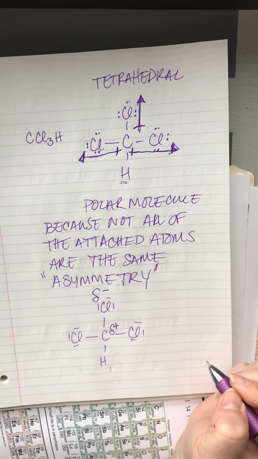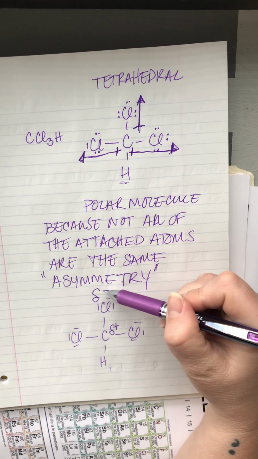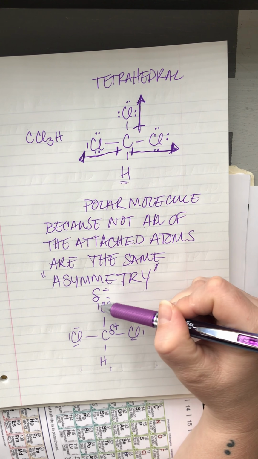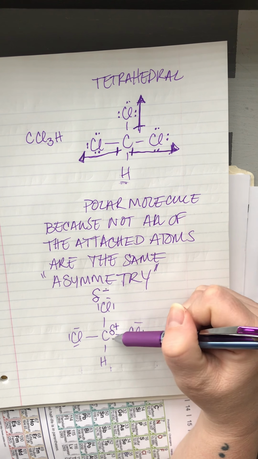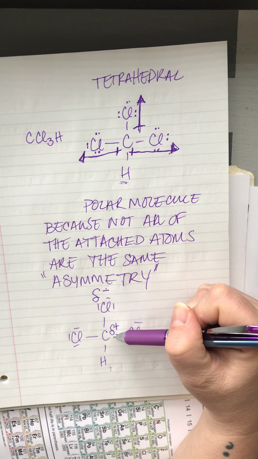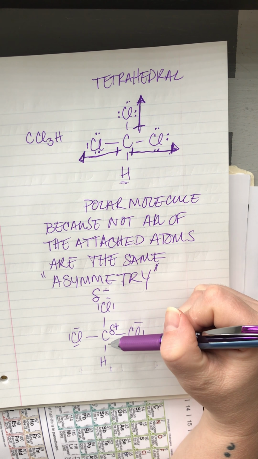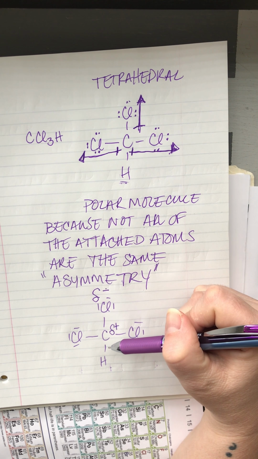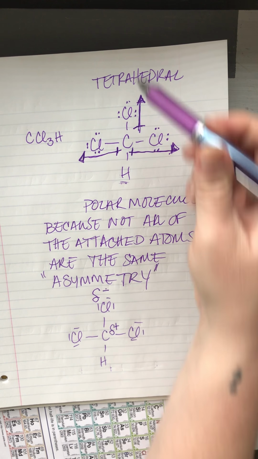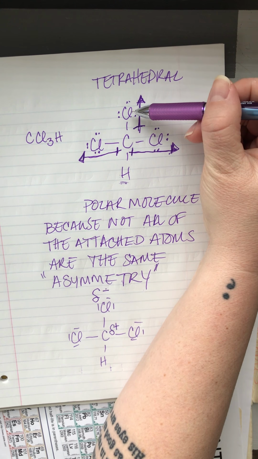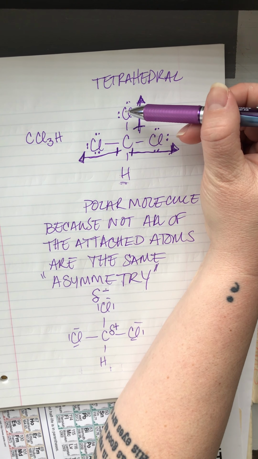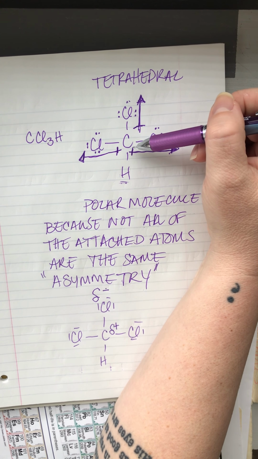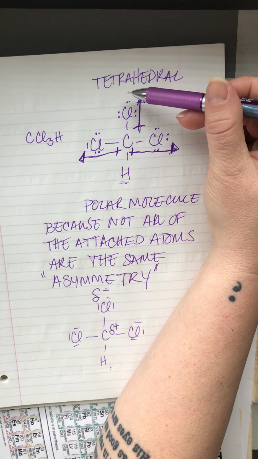Can you repeat that last part? Yeah. So this delta negative indicates that there's a partial negative on this part of the molecule, and this delta positive indicates that there's a partial positive on this part of the molecule. Does that make sense? So basically what we're saying is because chlorine likes electrons more, meaning it's more electronegative, it's going to pull more of the electrons toward itself.